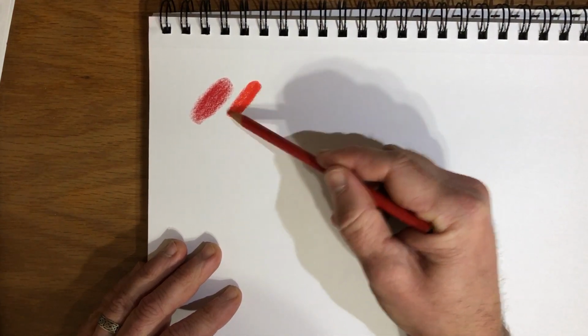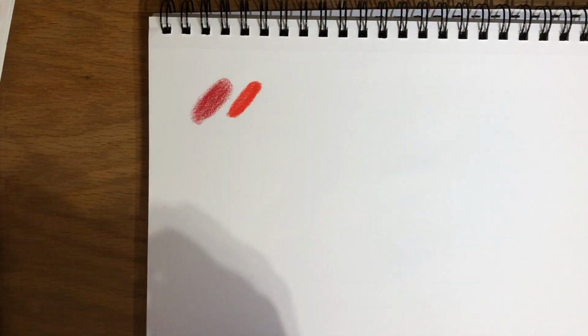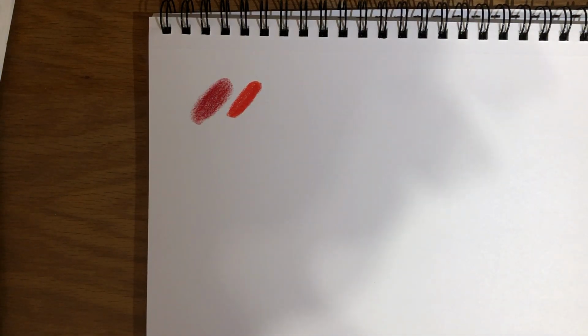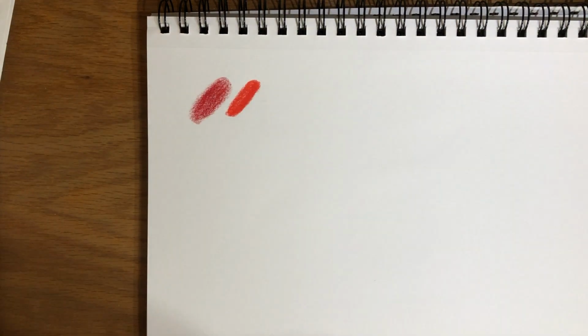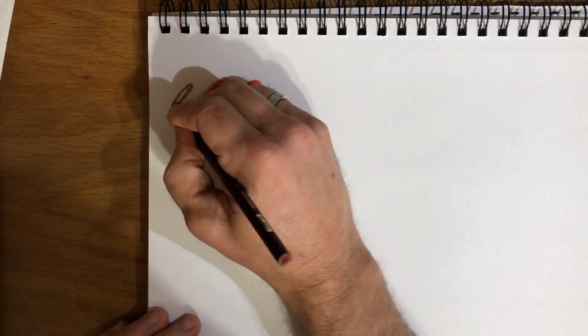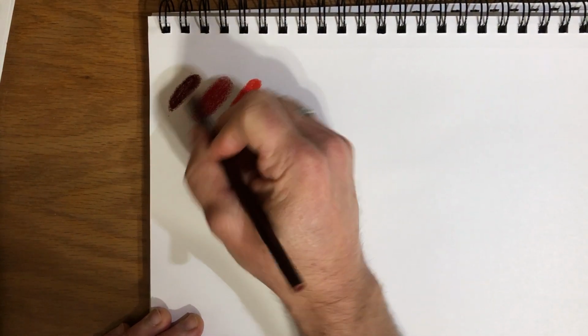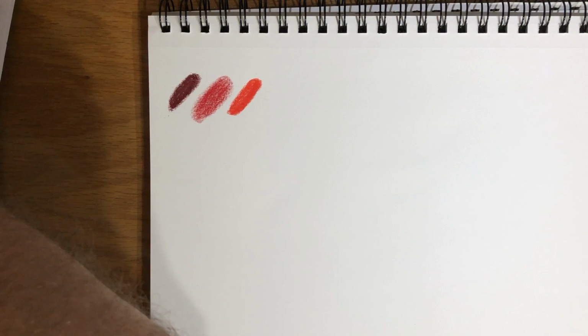Red's a primary color, and that means that in nature, red exists just by itself. You don't make red out of other colors, but you can take red. I'll put another red on there. This one's a little more brownish red. Kind of a purplish brownish red. So red's a primary color.